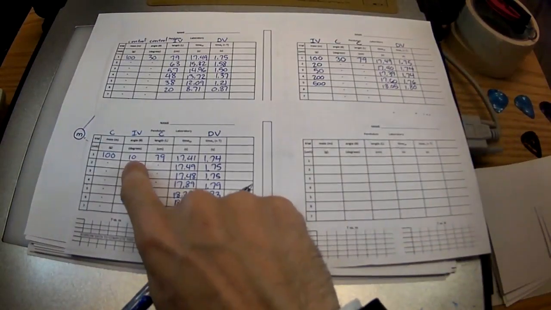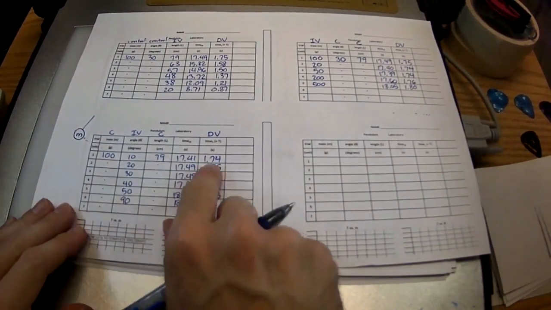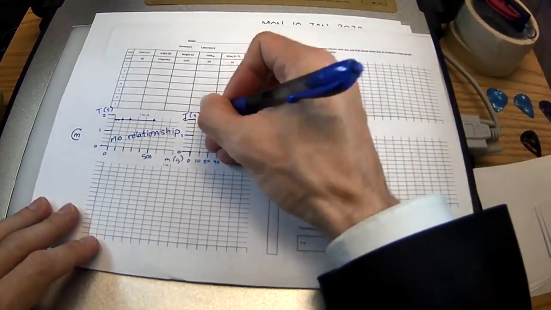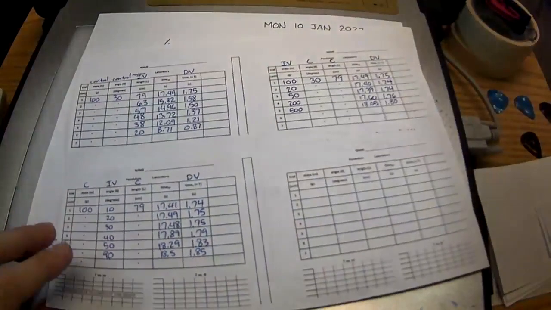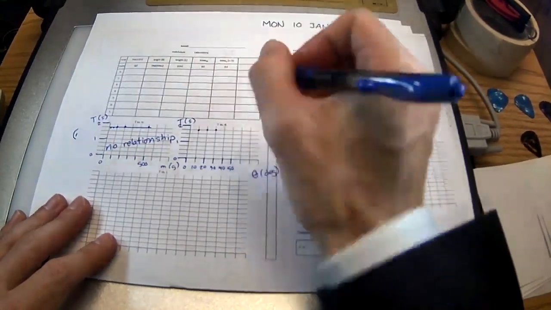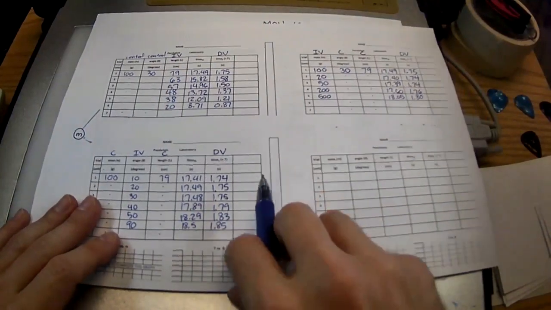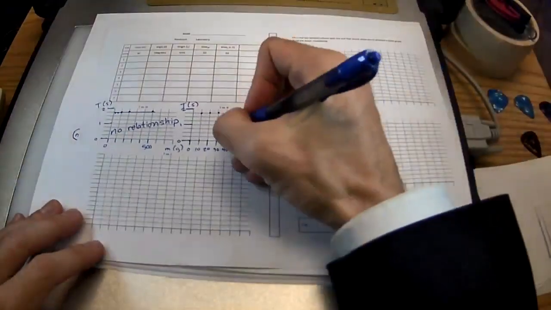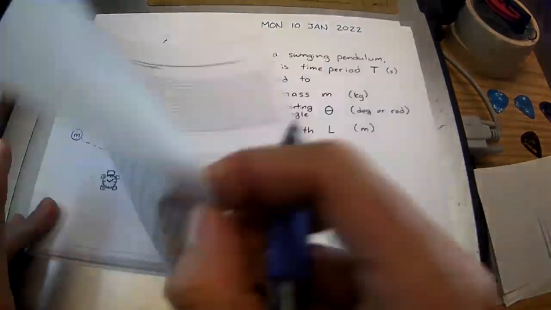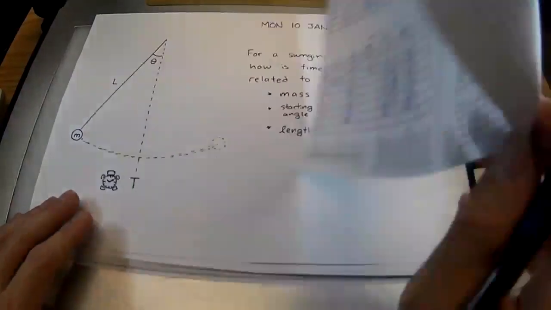Got at 10 degrees, 1.74 seconds. At 20 degrees, 1.75, 30 degrees, 1.75, points right there. At 40 degrees, 1.79. 50 degrees, 1.83.